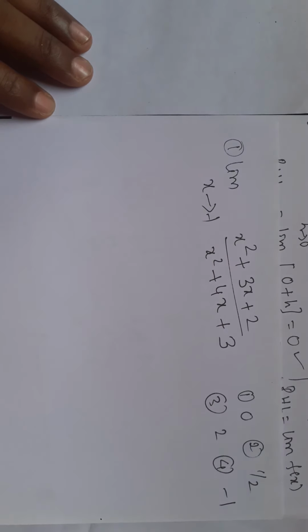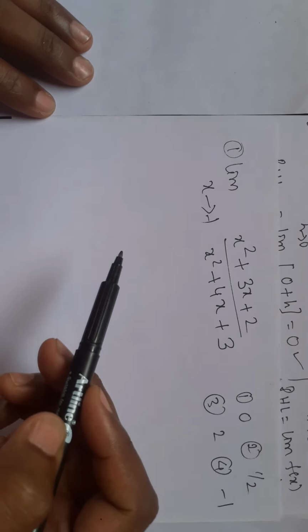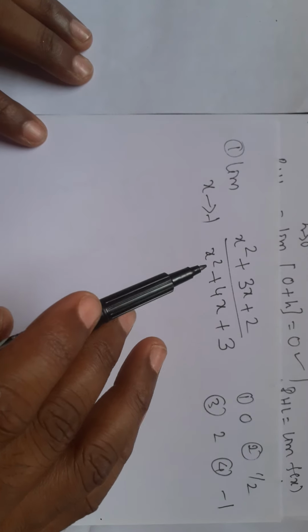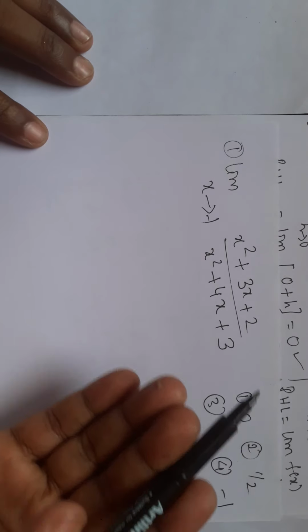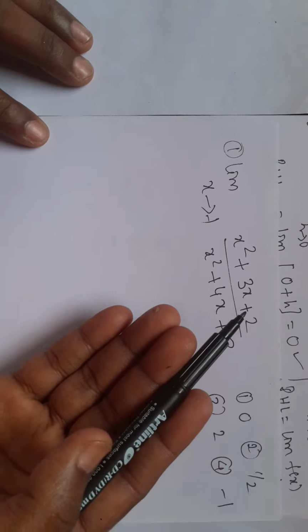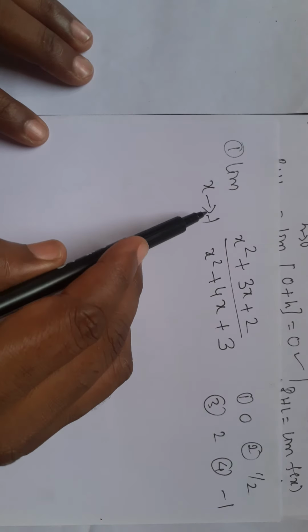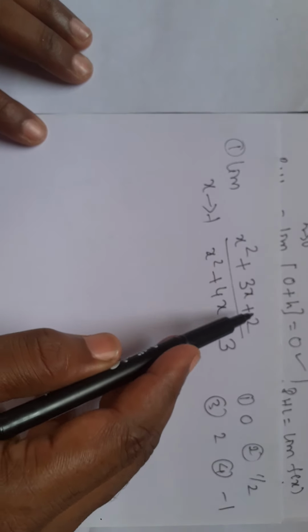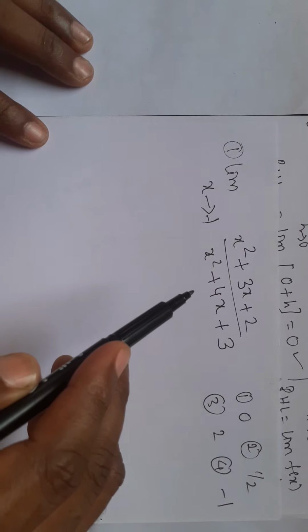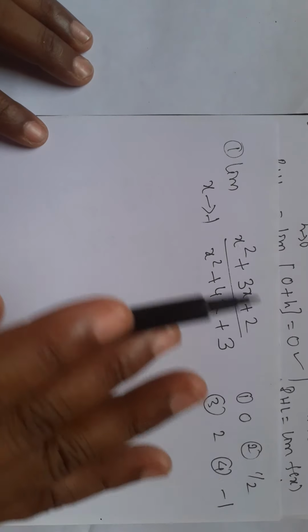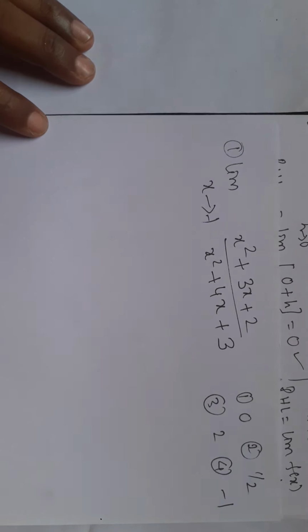Sometimes you should first verify whether it is in the form of 0 by 0 or not. If you directly get a finite number from the evaluation, you can replace it. That is, when you substitute x equal to minus 1 in the function, if some finite value is obtained, you can do that directly. No need to go for factorization or any other technique.